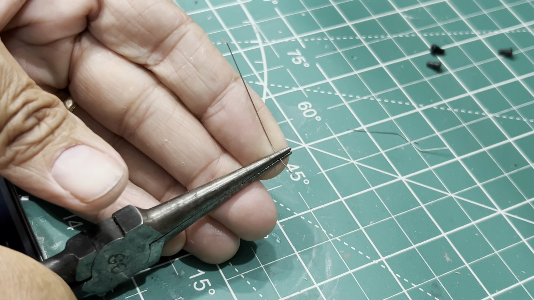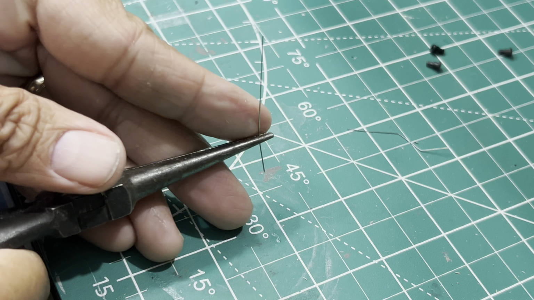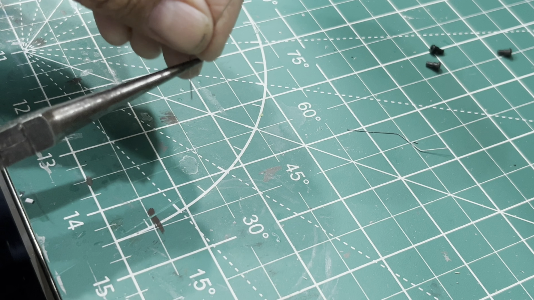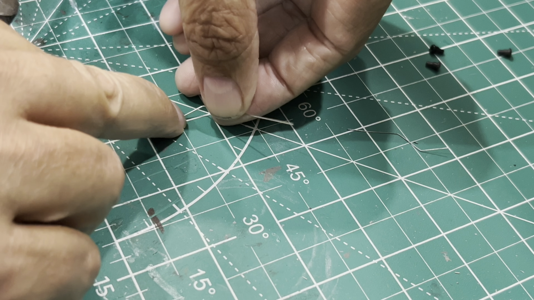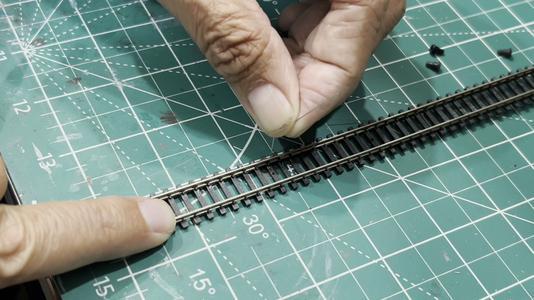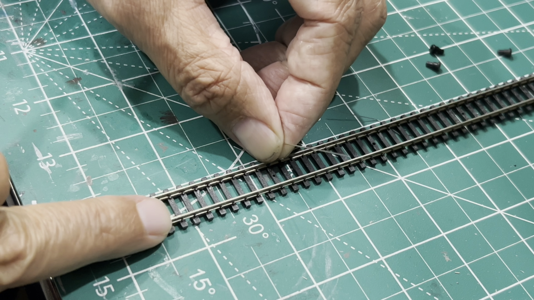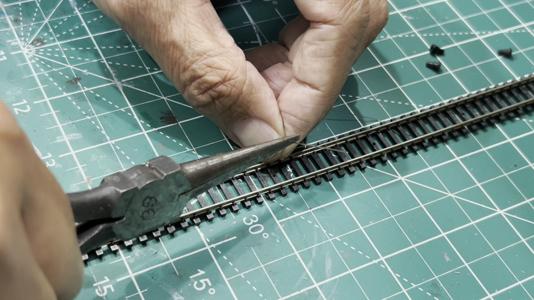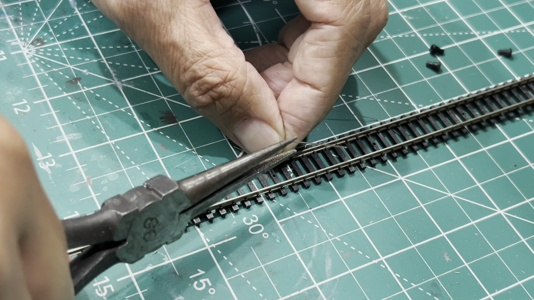To make the standard post for this, I take a piece of wire and bend it using needle nose pliers to a 45-degree angle. I then eyeball it on the track to where the center of the sign will be, and then bend it at that point to another 45-degree angle, like this.